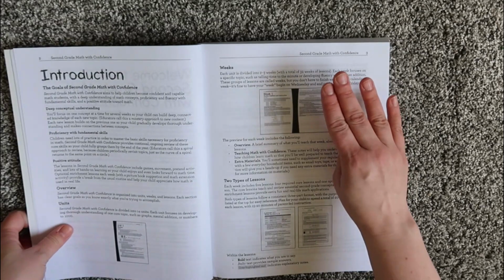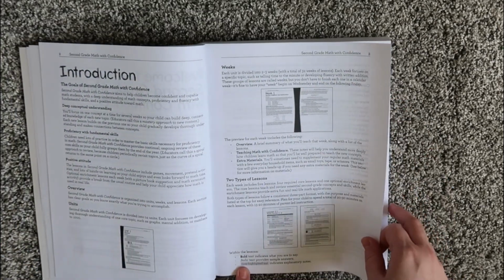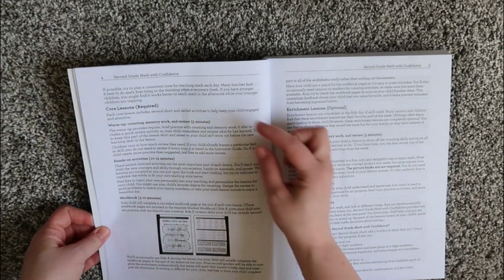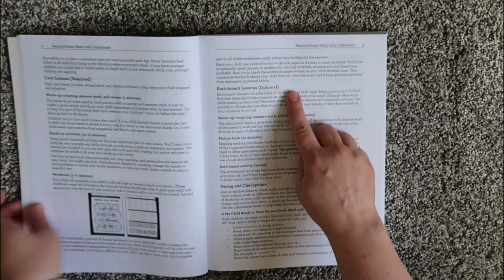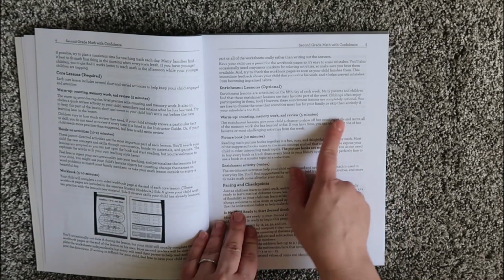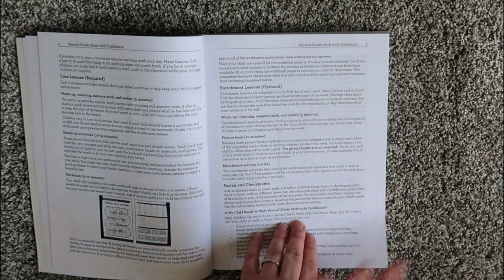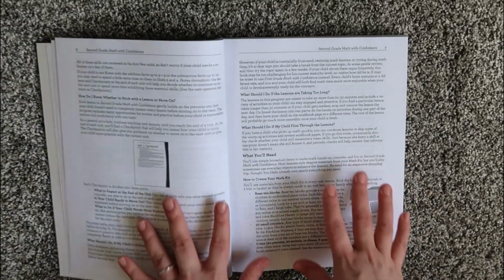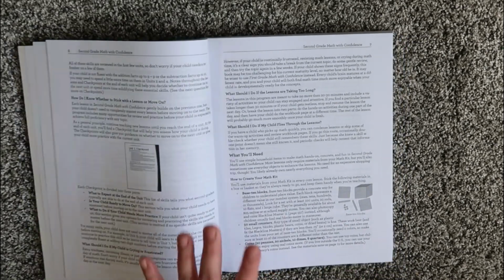It's divided into weeks. There's 2 types of lessons. It gives you like what the bold, italic, and highlighted texts are all about. The core lessons, the warm-up, the hands-on, the workbook pages, enrichment lessons, picture books, pacing and checkpoints, all of the good stuff that you would need to know is going to tell you right here in the first bit. It's also going to tell you how to create your math kit.